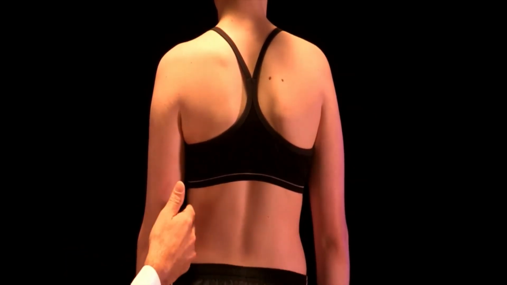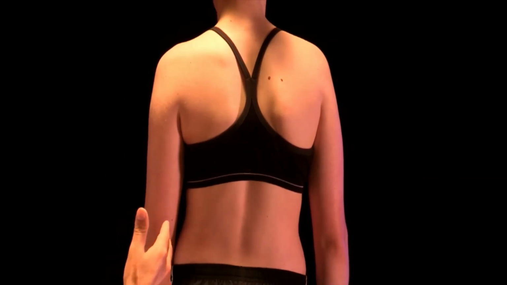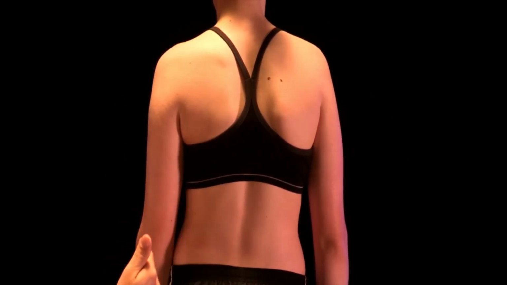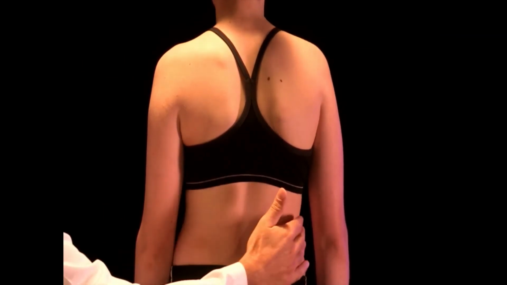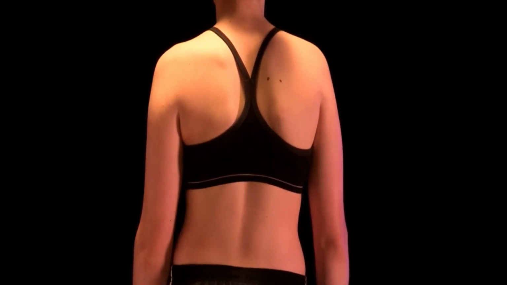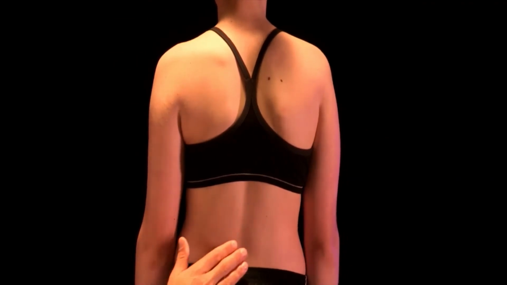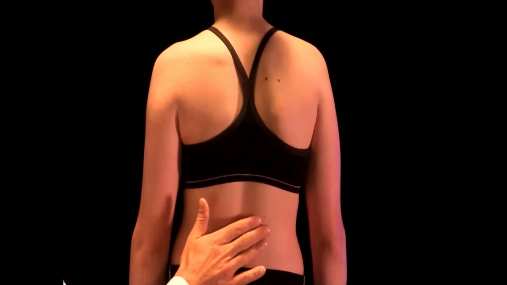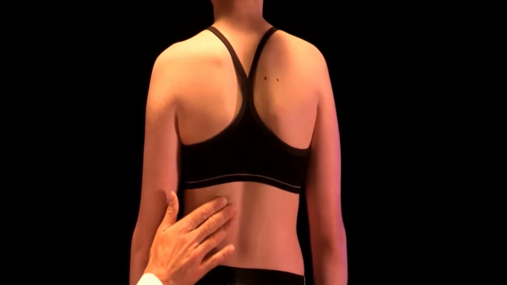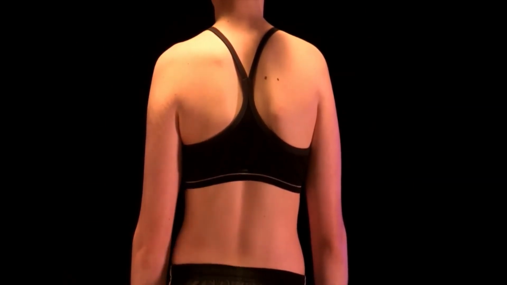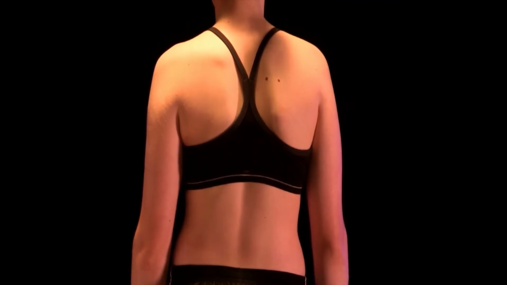The next thing we look at is the waistline. You can see on the left, there's a little bit of a waistline difference than the right. The right looks a little bit more curved than the left. If you look at where her arms are relative to her waist, it looks like her left arm is closer at her side than her right side. And as I say that, she moved her arms in response to me saying that. That would indicate she has a little bit more of a shift to the right, and a little bit of waistline asymmetry.